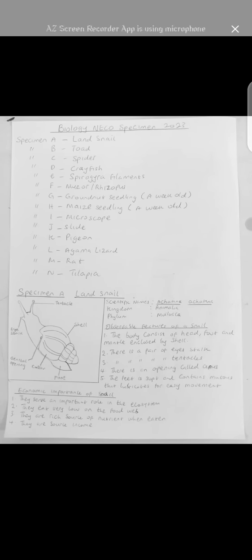Okay, real quick, we're going to be looking at the NECO biology specimen. We're going to look at the specimen and talk about likely questions that will come out. I'm going to be using my screen to show you what I've jotted down, some important points and likely questions. By God's grace, I hope it helps. So let's get straight to it.